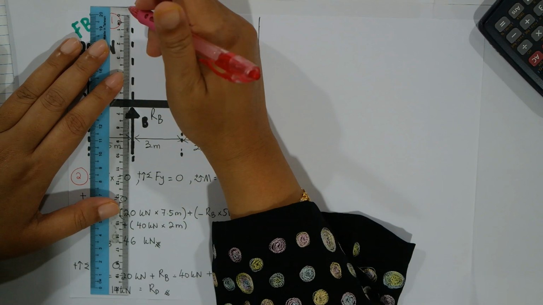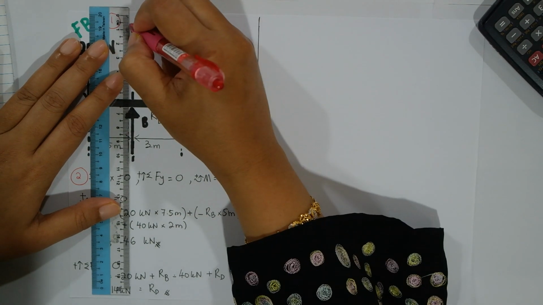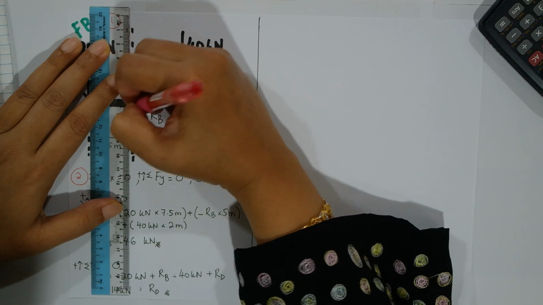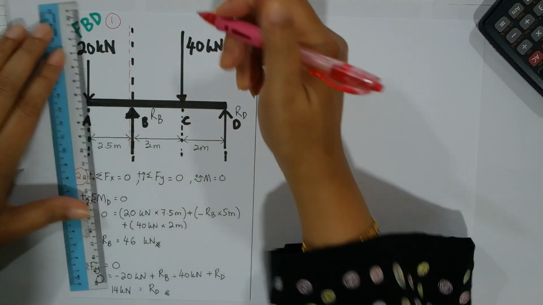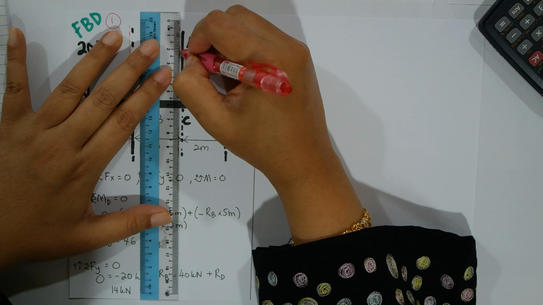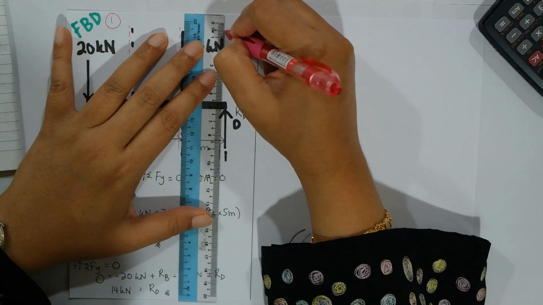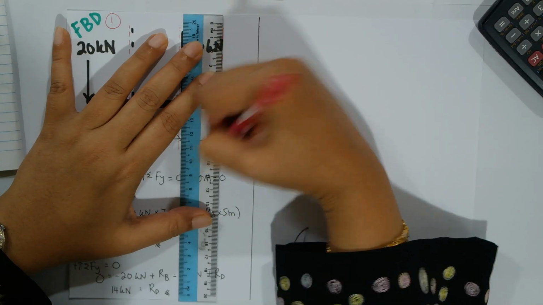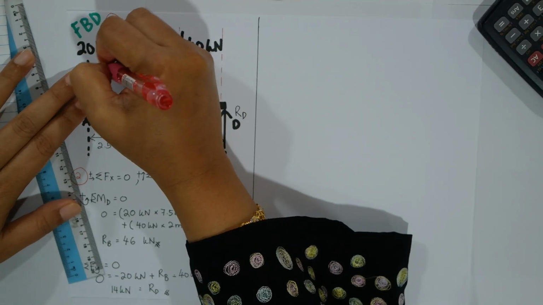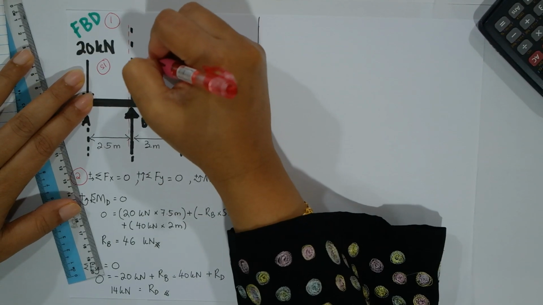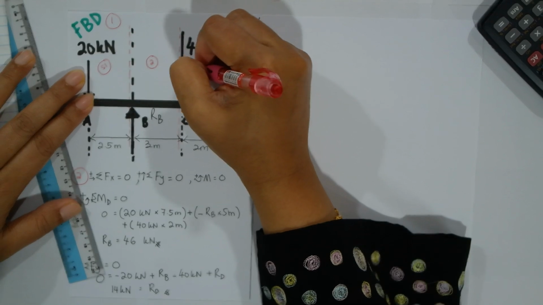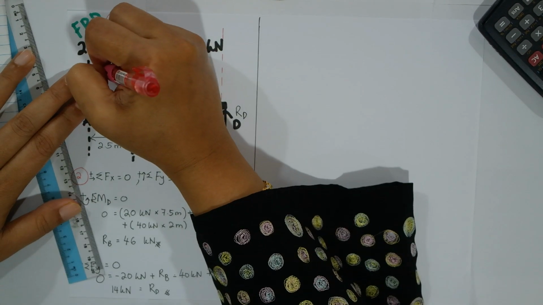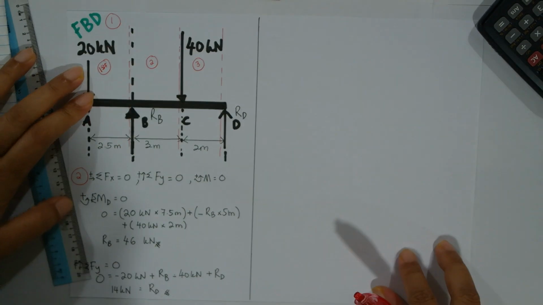I'm going to split my free body diagram into 3 sections: this is my first section, this is my second section, and this is my third section. So section 1, section 2, and section 3.